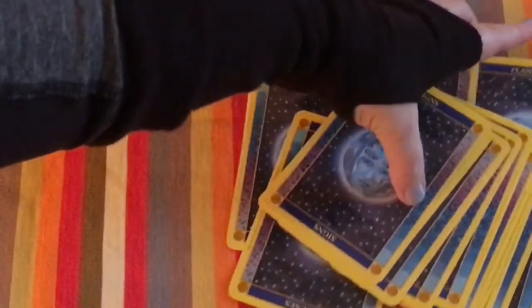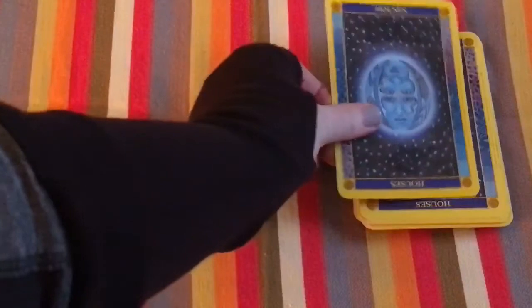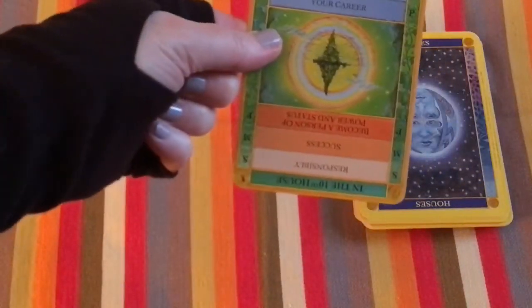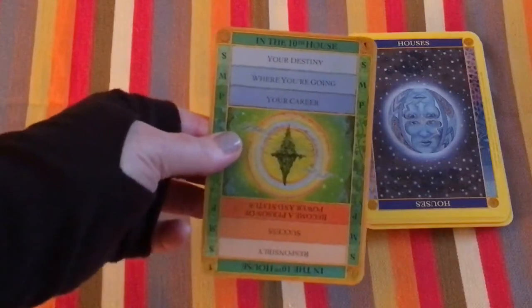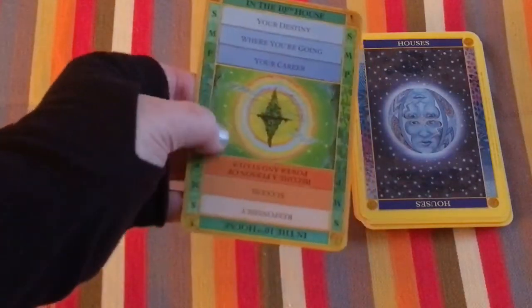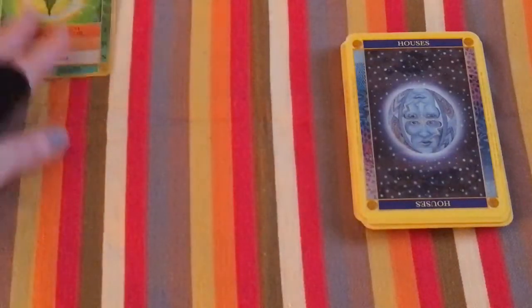Okay, so I've got a stack of karma cards here. All I'm looking at is odd or even and the elementary attributions of what I'm looking at. That's it. Okay, so here's houses. This says the 10th house. That's even. That's going to be a no. You can see in the background, it's an earth sign. It's Capricorn. It's a no.